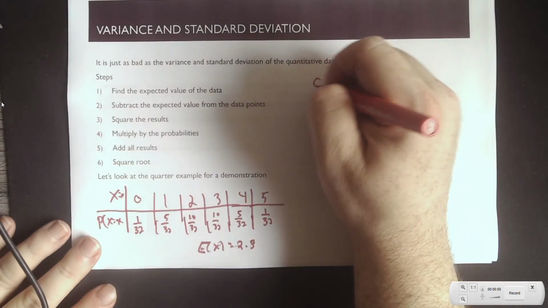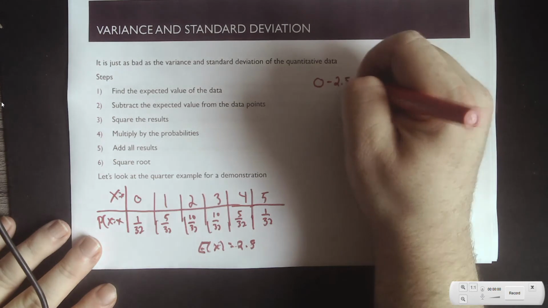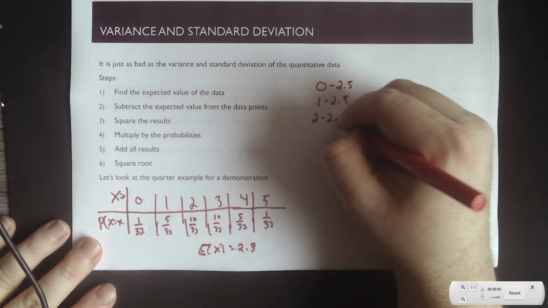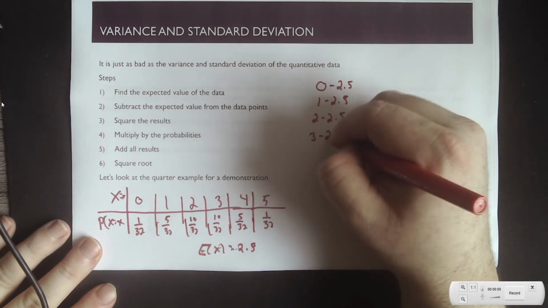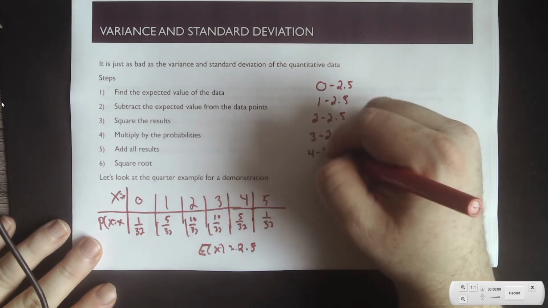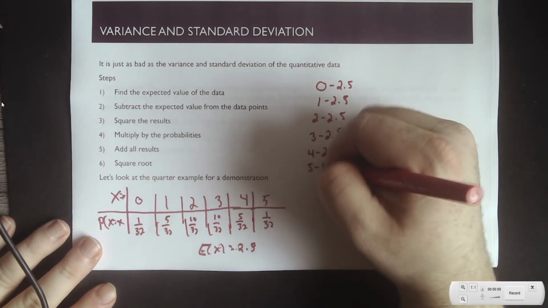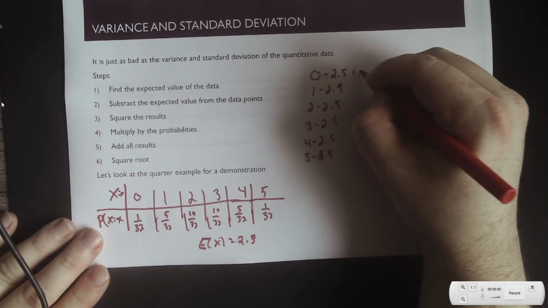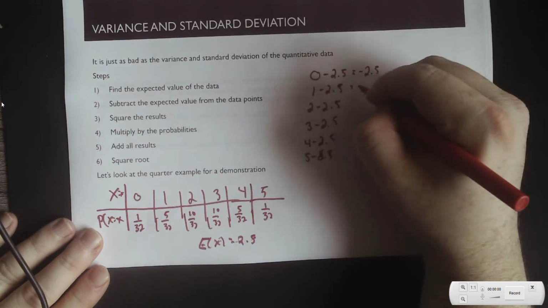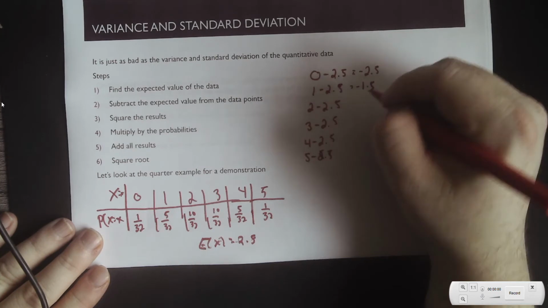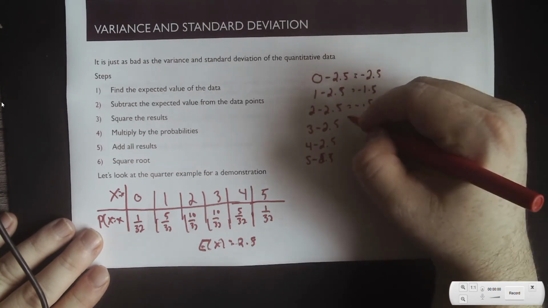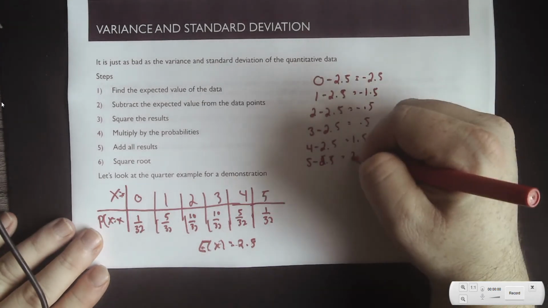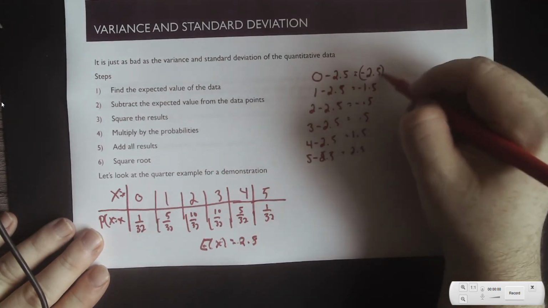So what's going to happen is this. We're going to do 0 minus 2.5, 1 minus 2.5, 2 minus 2.5, 3 minus 2.5, 4 minus 2.5, and 5 minus 2.5. So it's going to be negative 2.5, negative 1.5, negative 0.5, 0.5, 1.5, and 2.5. Then I'm going to square.